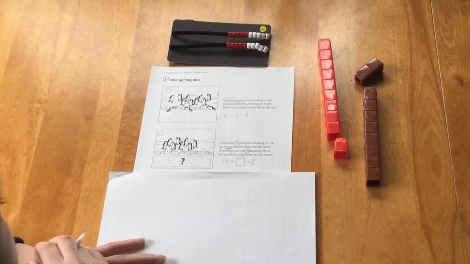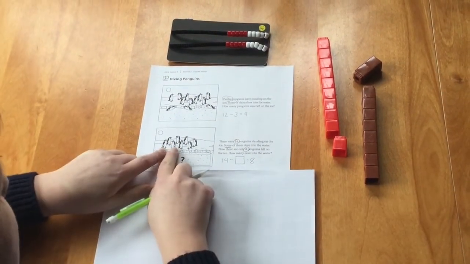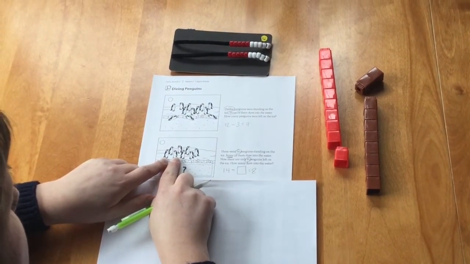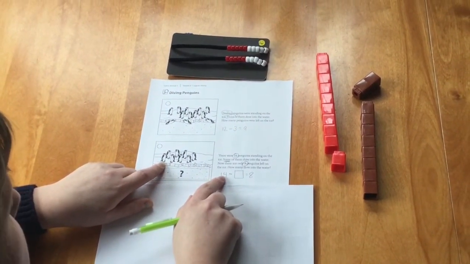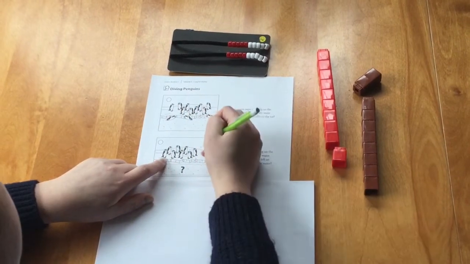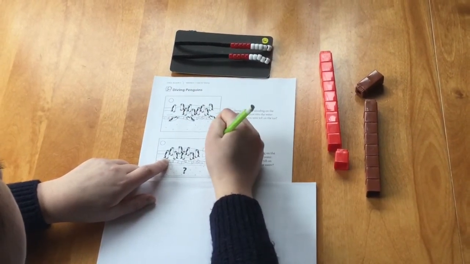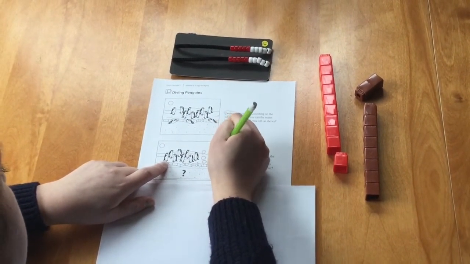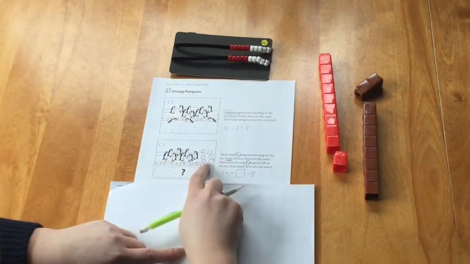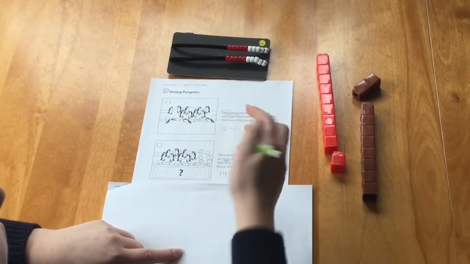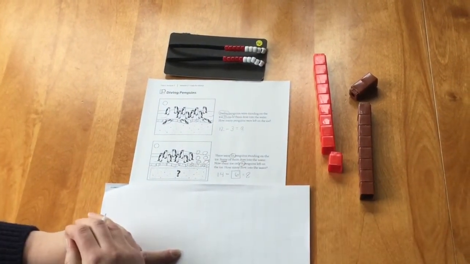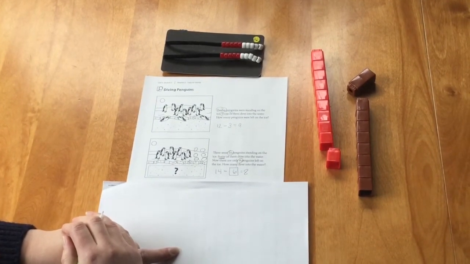Well, I think for this strategy, I'm going to start from that smaller number I know, and I'm going to count on until I get to 14. I saw 8, 9, 10, 11, 12, 13, 14. Oh, I see that I needed 6 more. So 6 penguins must have dove into the water.